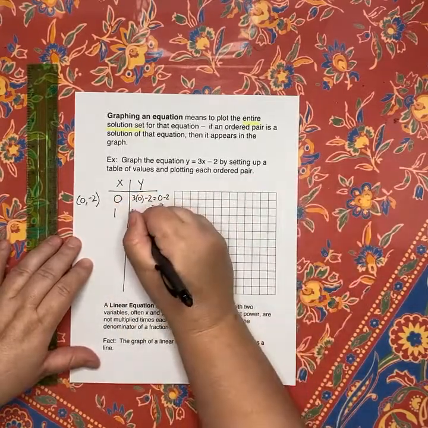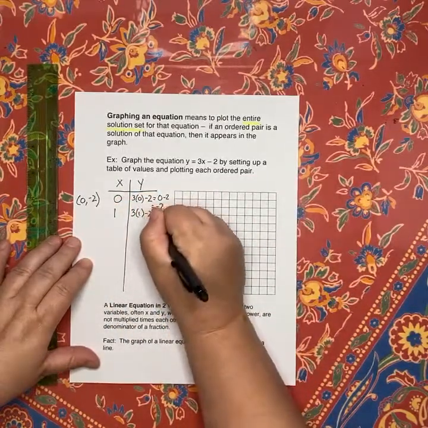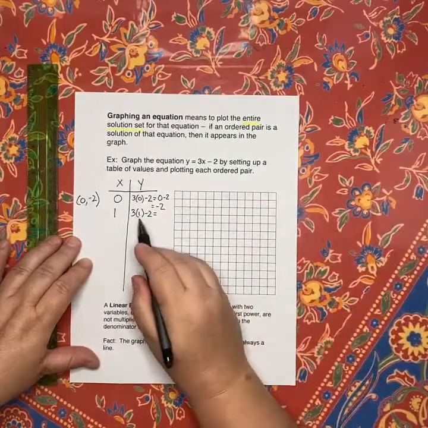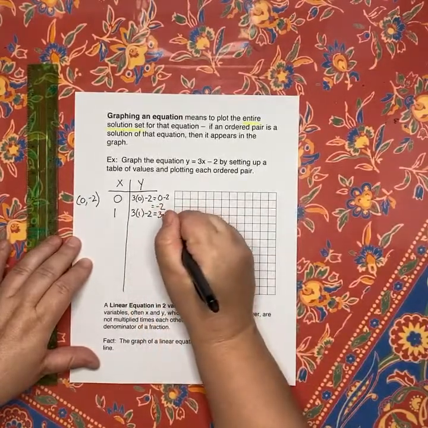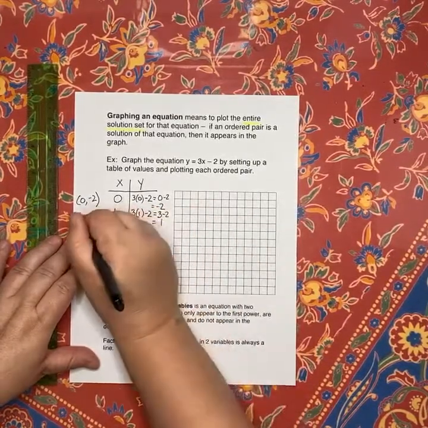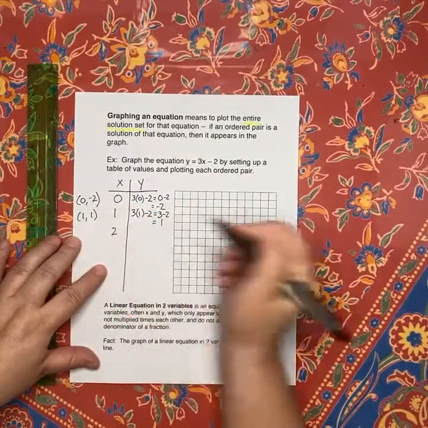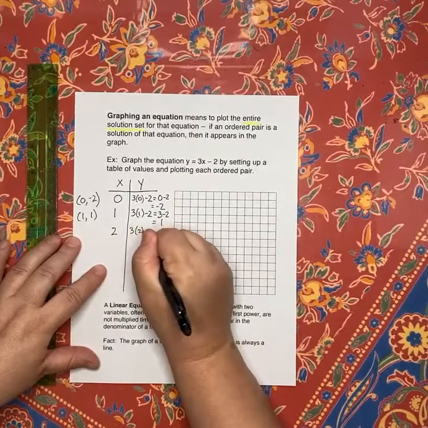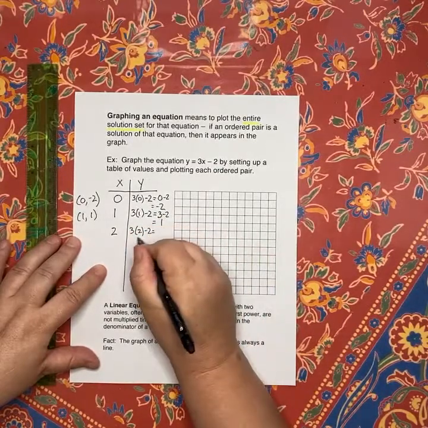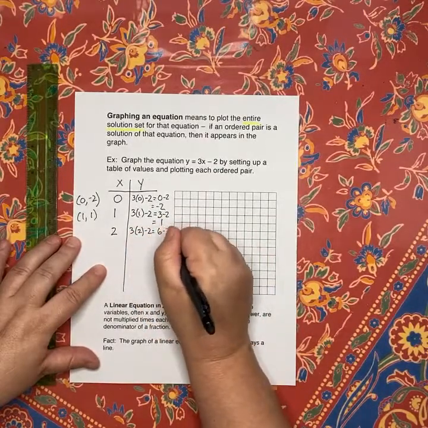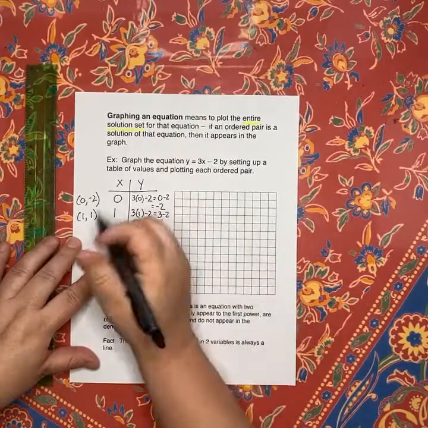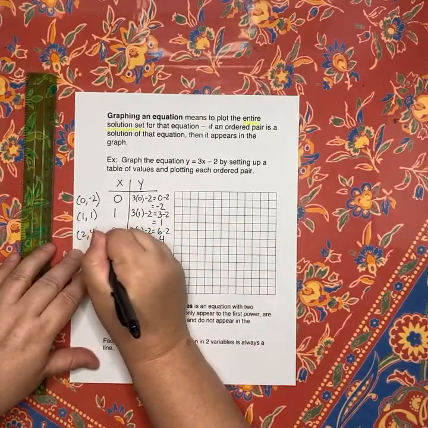Okay, I'm going to do 1 next. 1. 3 times 1, I just plug it in, I substitute it in. 3 times 1 minus 2 is 3 minus 2, which is 1. So I've got the point 1, 1. Okay, 2. 3 times 2 minus 2 is equal to 3 times 2 is 6. Minus 2 is 4. So it's 2 comma 4.